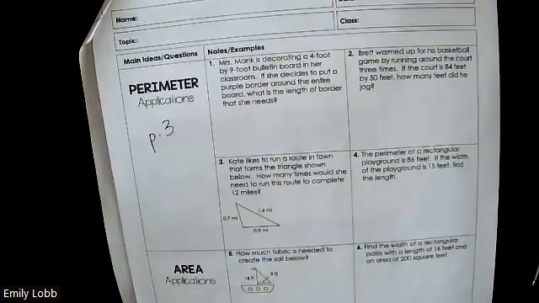Mrs. Mink is decorating a 4-foot by 9-foot bulletin board. What's the shape of a bulletin board? Usually rectangular. Yes. So she decides to put a purple border around it. What is the length of border that she needs?